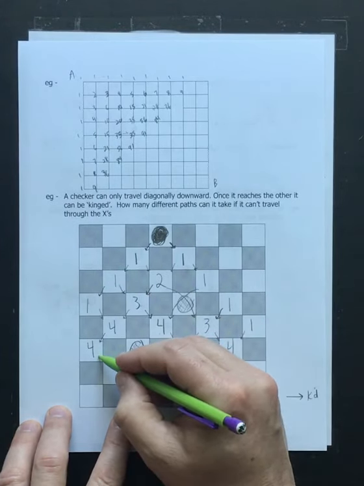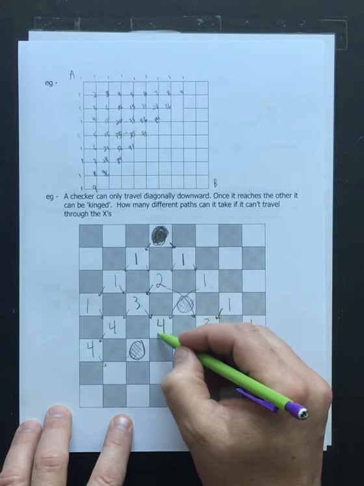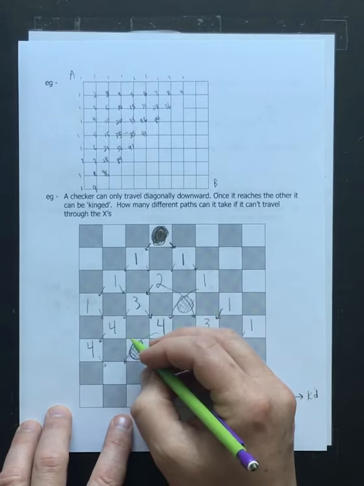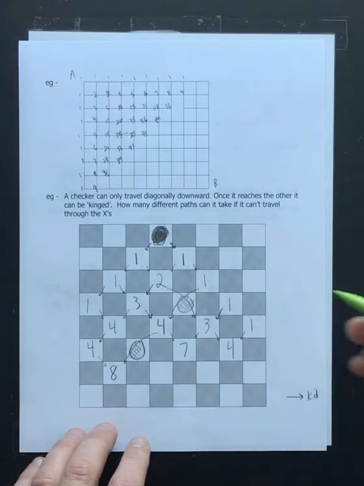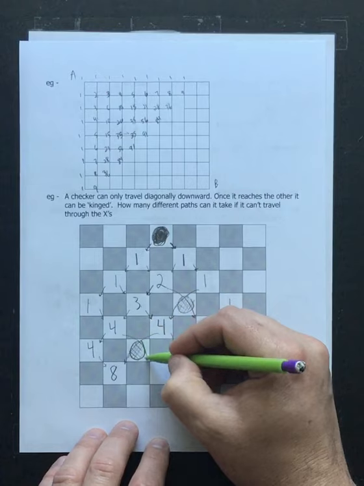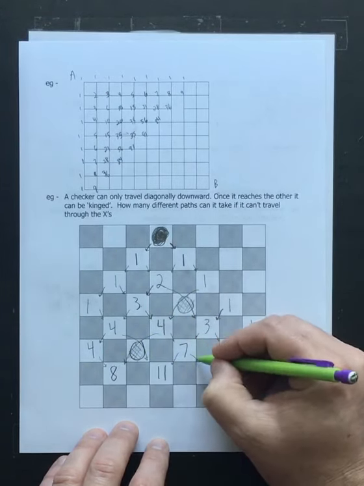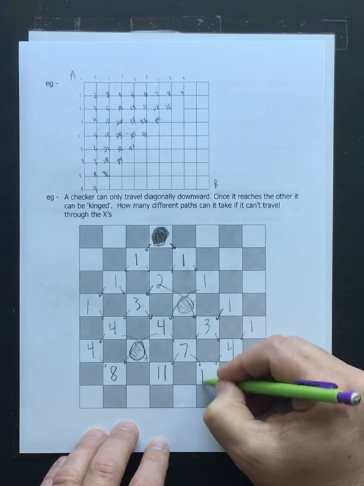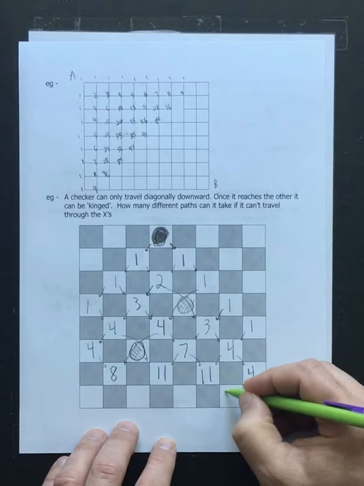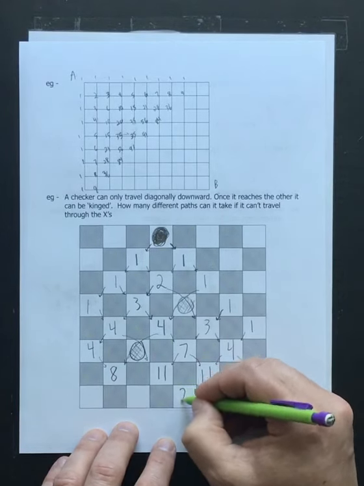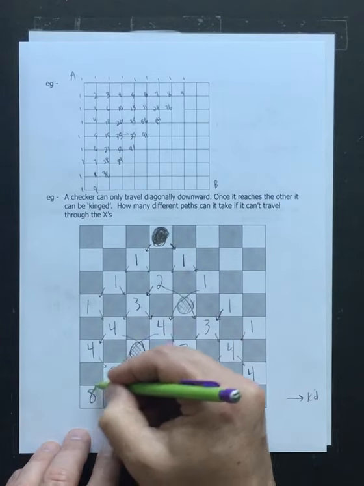Now for this one, another check. See if you know what to do. 4 from this way, and then, that's right, 4 from that way, gives me 8. And then 4 from this way, and 7 from this way gives me 11. 7 from this way, and 4 from this way gives me 11. And then 4 from this way gives me 4. That gives me 15. That gives me 22. That gives me 19. And that gives me 8.